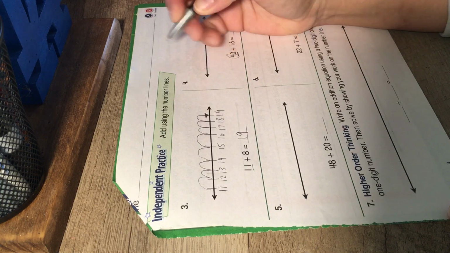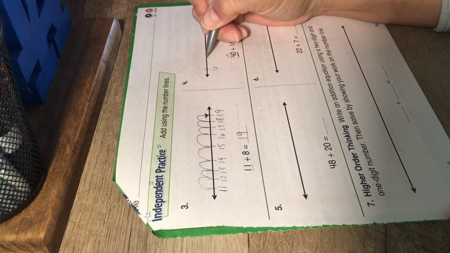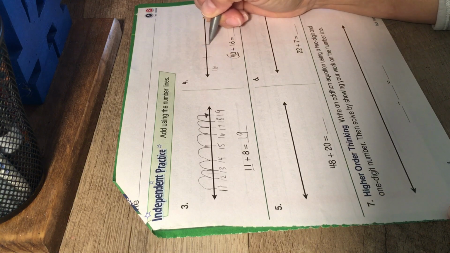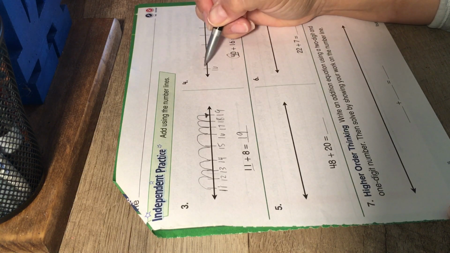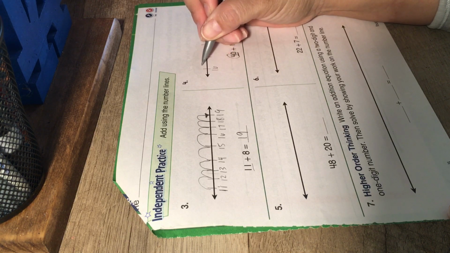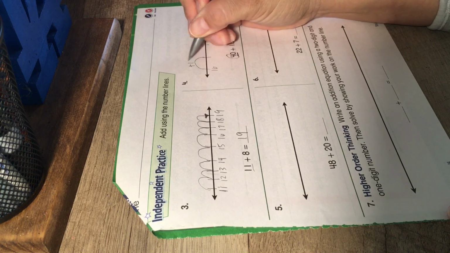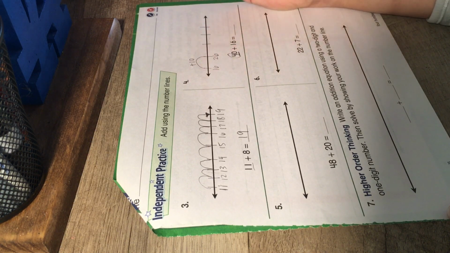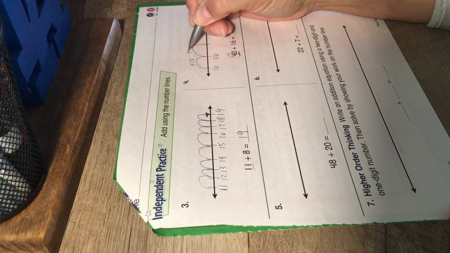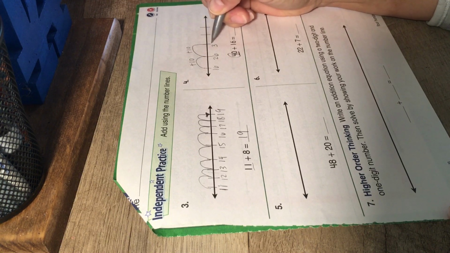We start at 16, and we have 1 jump, 2 jumps, 3 jumps, 4 jumps. So we have 16 plus 10. So we're going to add that to the tens place. So that would be 26. We add another 10, so that would equal 36.